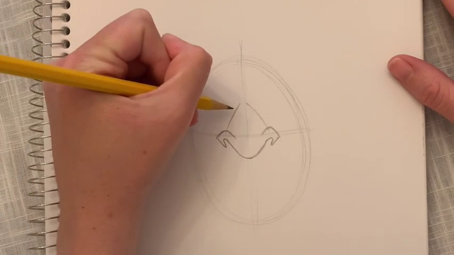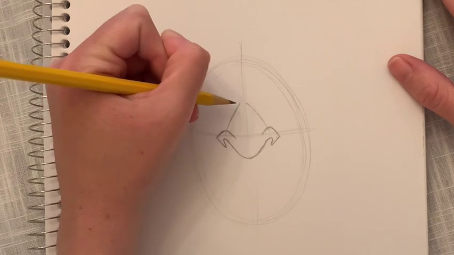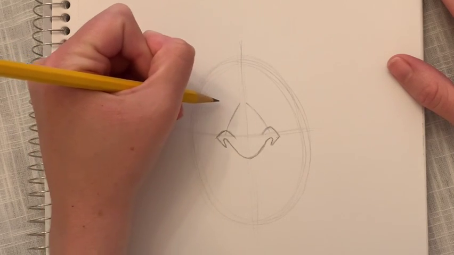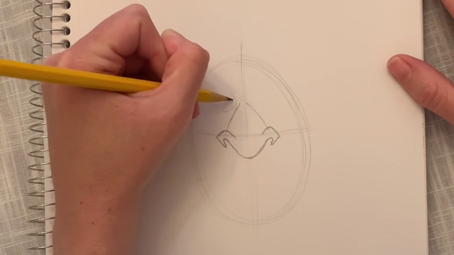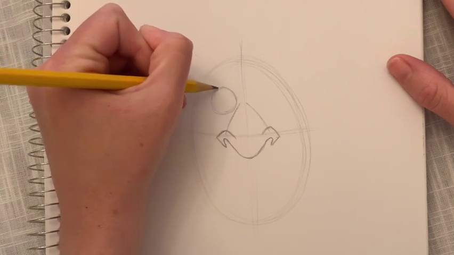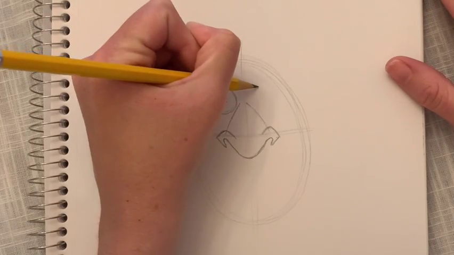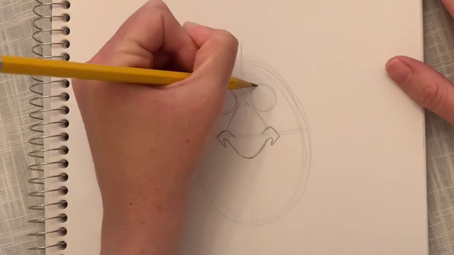And now we're going to give him eyes. His eyes are going to be set on the left side and the right side of the top of the nose. So we're going to have one right about here. And he's got big eyes. I'm going to give him a big circle here. And then another one right here, just like this.